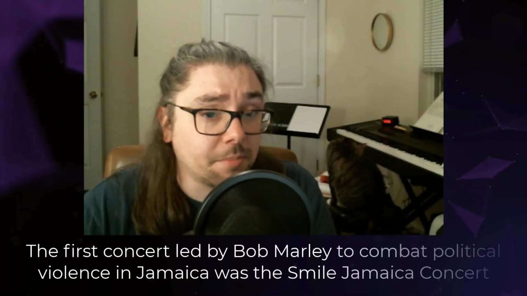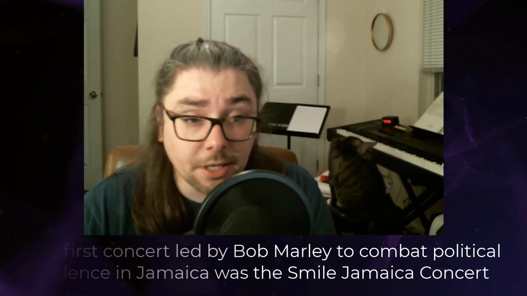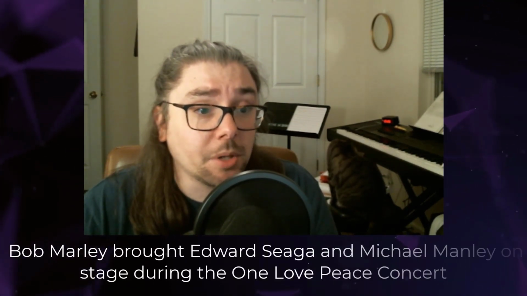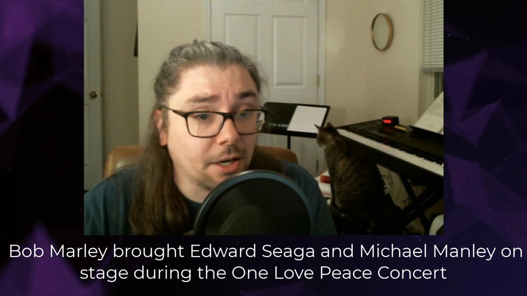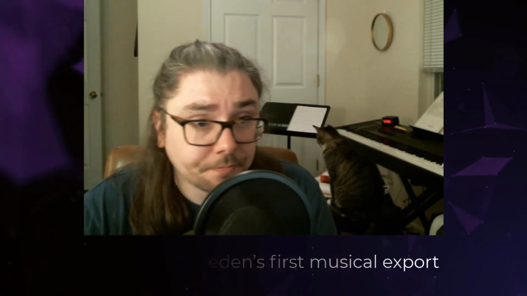The first concert led by Bob Marley to combat political violence in Jamaica was the Smile Jamaica concert. Bob Marley brought Edward Seaga and Michael Manley on stage during the One Love Peace concert. ABBA was Sweden's first musical export.